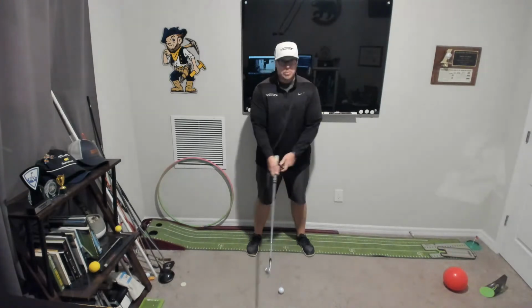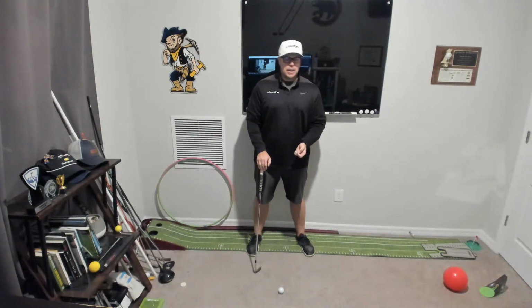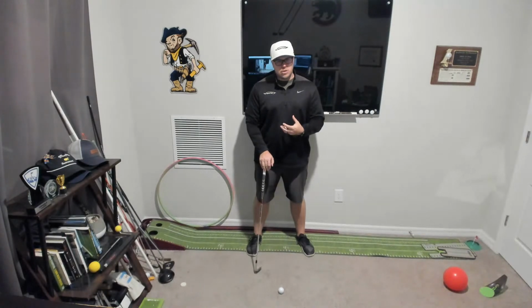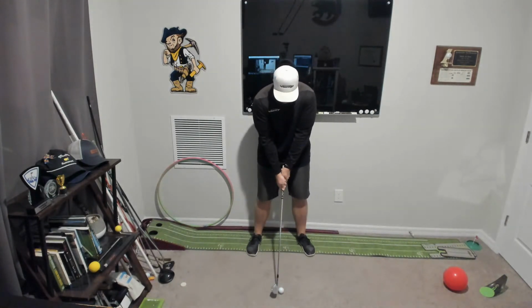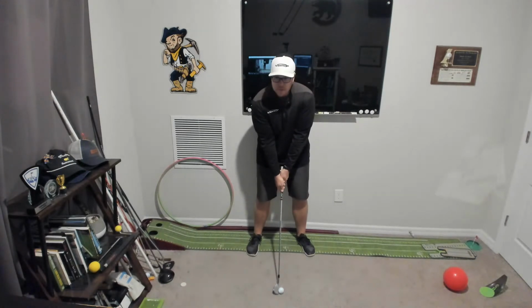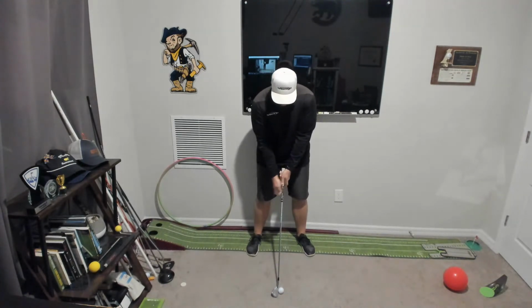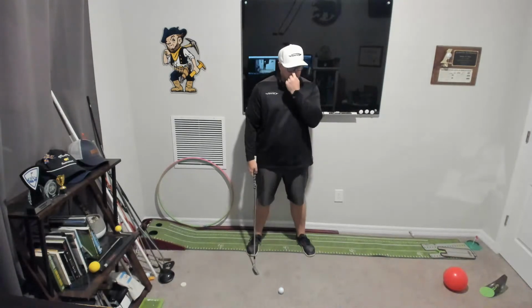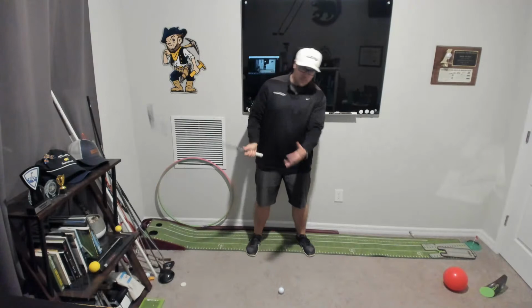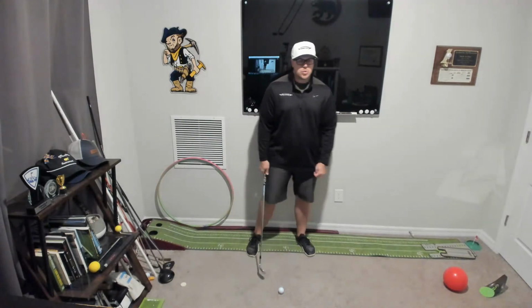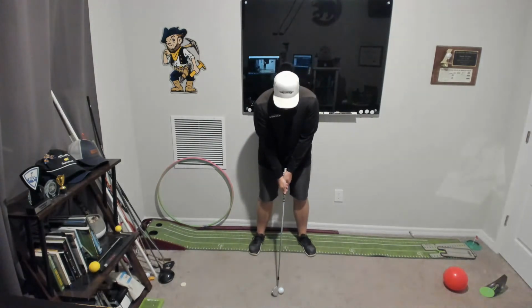Unfortunately, it makes it difficult to come into contact in a good way for most players. They're going to tend to try to return to this position, and this isn't a good impact position, because there's not a lot of shaft lean, and a lot of times the club face will be open as we're coming down, and we'll have to come over the top or really flip the hands to square it up. So a lot of times we don't even come into contact with it.